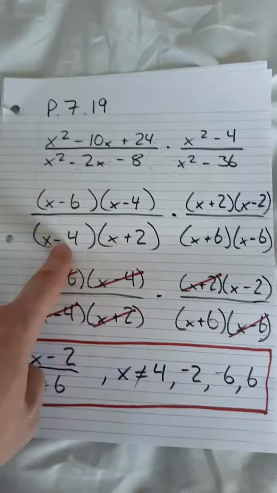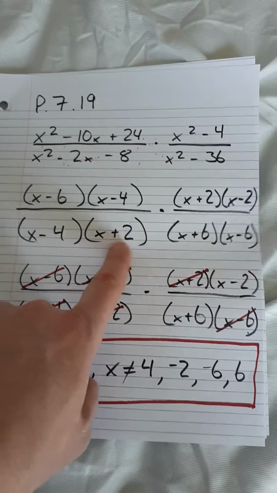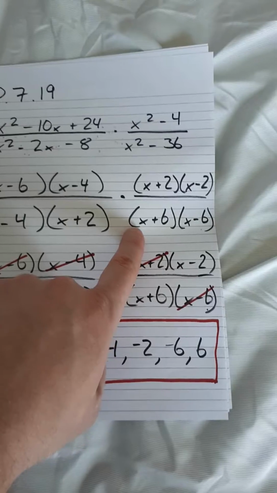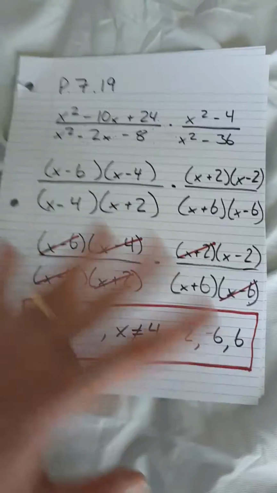So I do that for every x once I'm fully factored. This x can't be negative 2, because negative 2 plus 2 would give me 0. This x can't be negative 6, and this x can't be 6. So you can specify those out now.